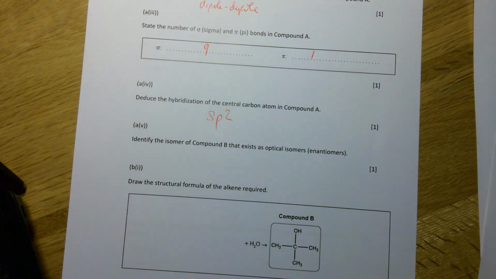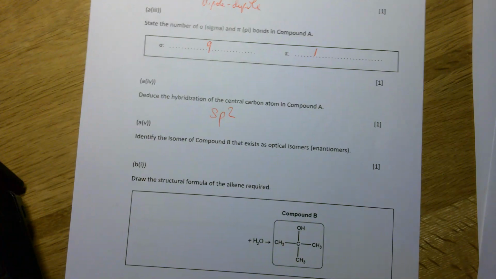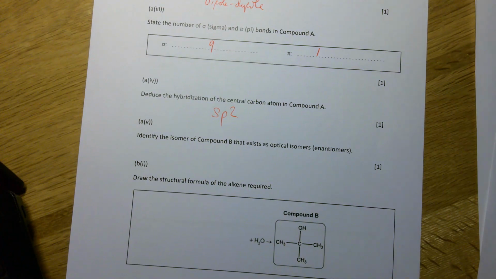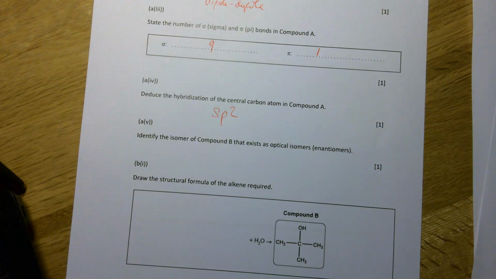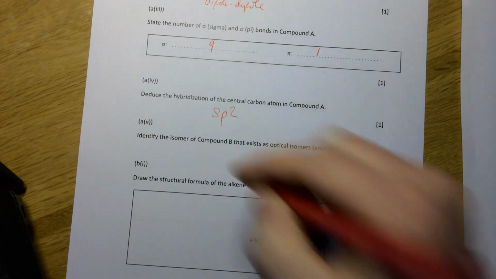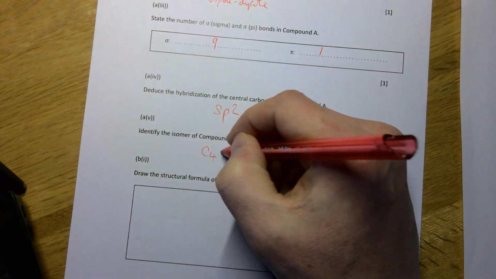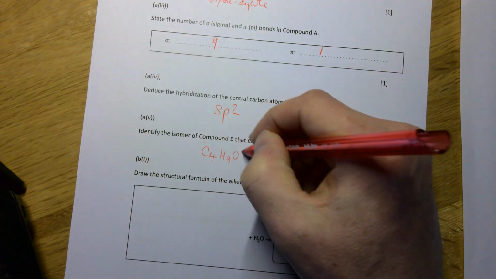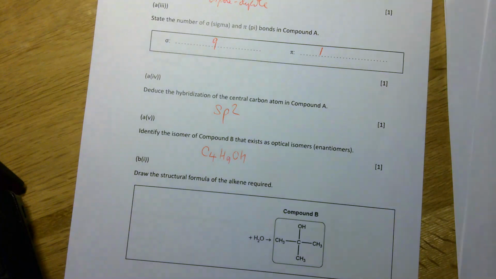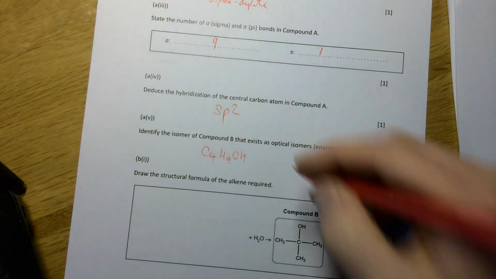And then an isomer of that stuff that exists as optical isomers, right? So we've got to have a chiral center in a molecule with 1, 2, 3, 4 carbons. C4H9OH. Is it 9? 1, 2, 3, 4? Yes, C4H9OH.